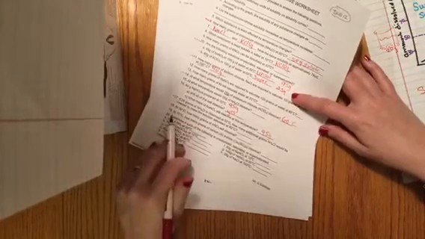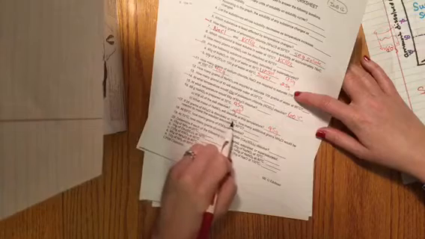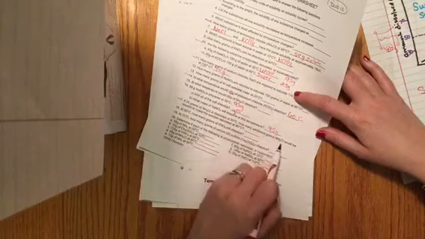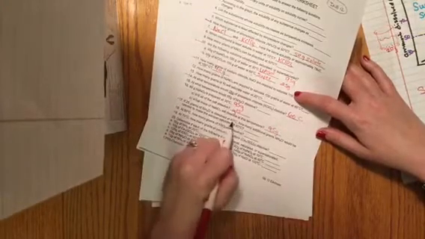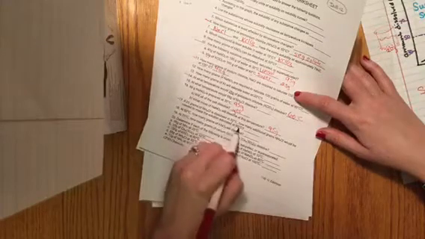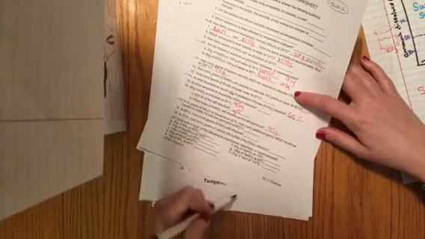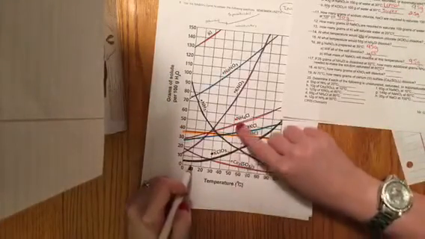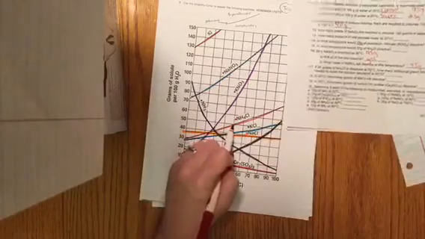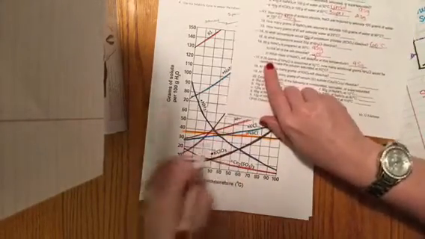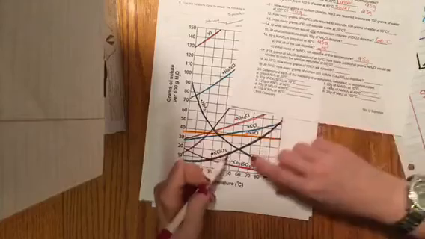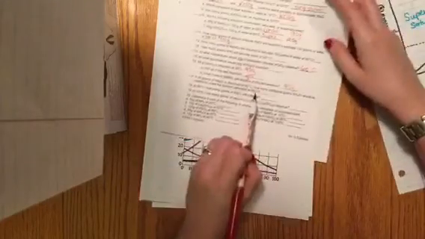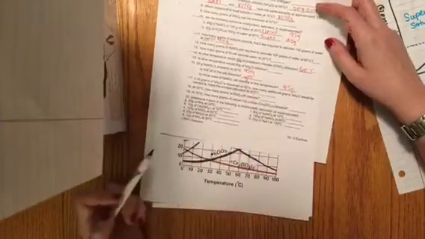Okay, 17. If 25 grams of NH4Cl is dissolved at 50 degrees Celsius, how many additional grams of NH4Cl would be needed to make the solution saturated at 80 degrees? So basically what I'm doing is I'm taking a solution at 50 degrees and then I'm going to heat it up to 80 degrees and I'm going to see how much more I need to dissolve. So let's see, 50 degrees for NH4Cl. It is saturated at 50 grams, we've only put in 25. Okay, if I heat this up to 80 degrees Celsius, how much more can it hold?